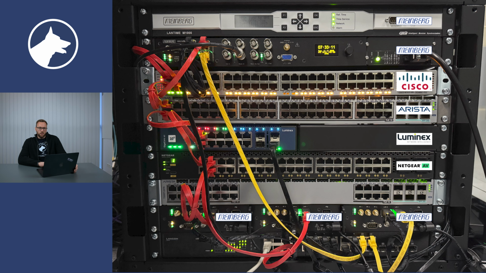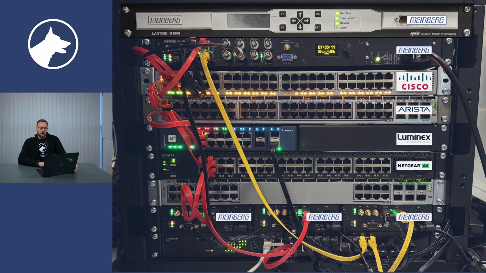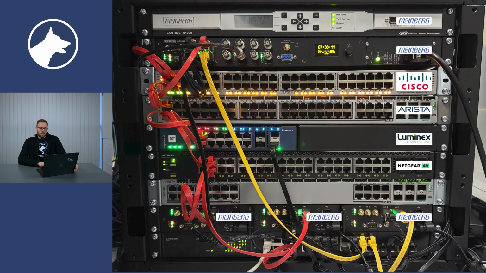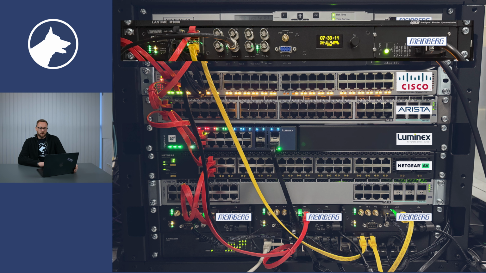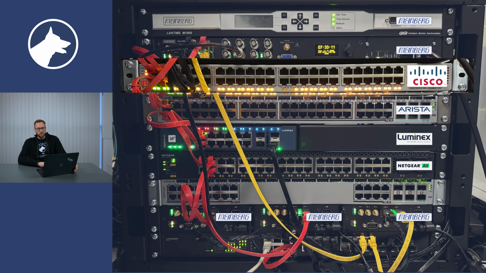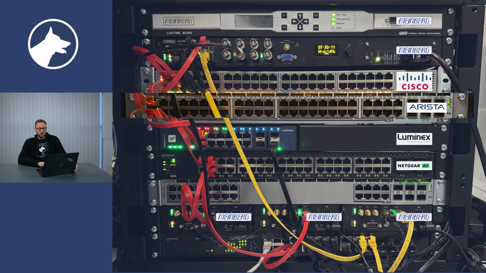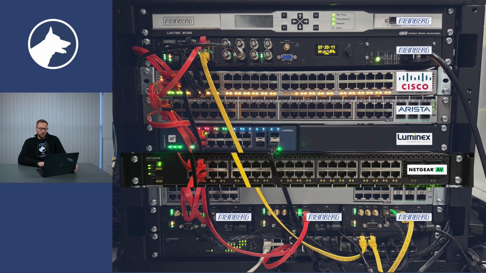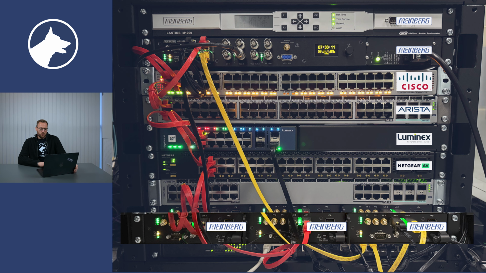On top of the rack we have a Meinberg Grandmaster device. It is a Landtime M1000. We then have a microsync device which is synchronized to the M1000 via PTP-v2 and regenerates PTP-v1 for example for Dante devices. We then have a couple of boundary clocks, one from Cisco, another one from Arista, Luminex and Netgear AV. And at the bottom of the rack we have a couple of time receiver devices from Meinberg. These are microsync XS devices.